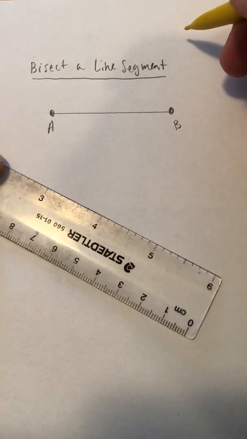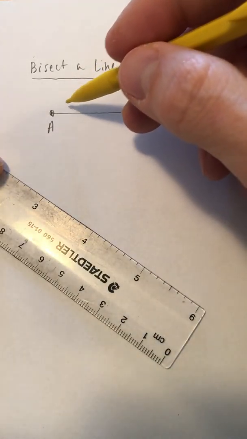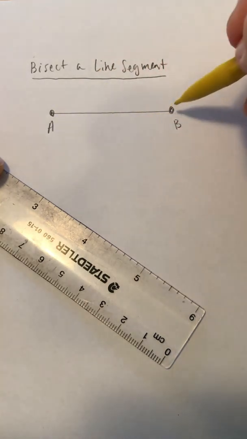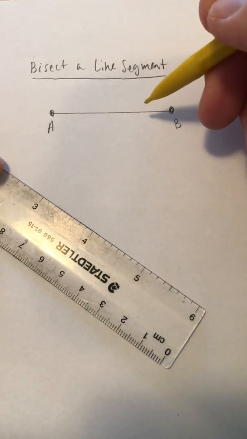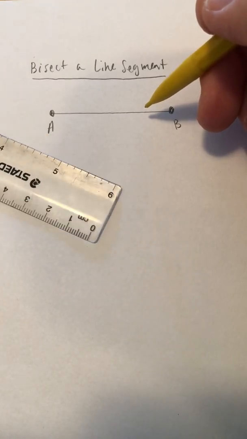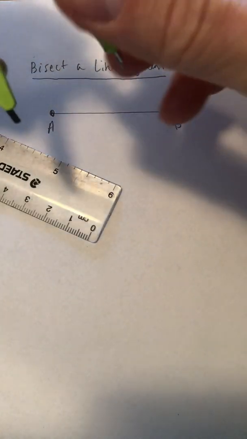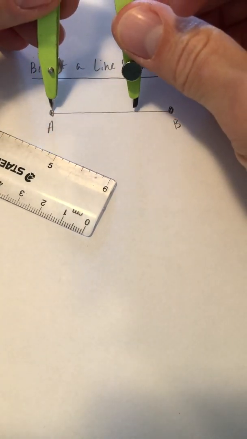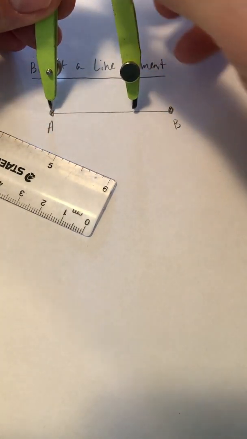Now what I'm going to do is I'm going to use the rhombus to help me. So here's a rhombus up here and a rhombus down here. Okay, so this is from the rhombus given a diagonal construction. Now if you recall, to construct the other vertices of the rhombus, we have to open up our compass more than halfway of our segment.